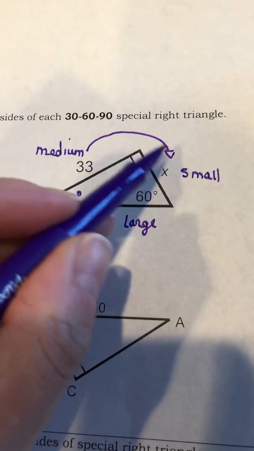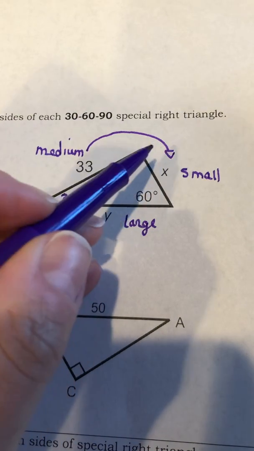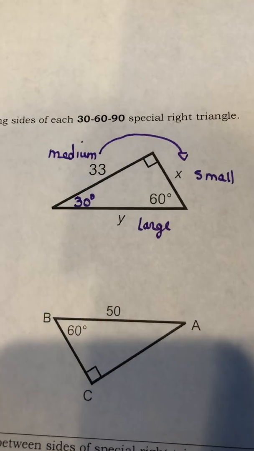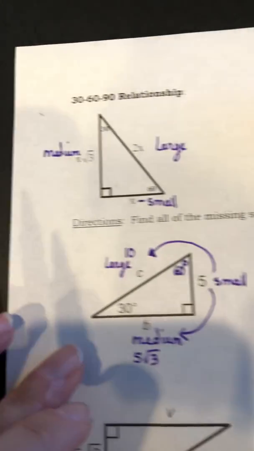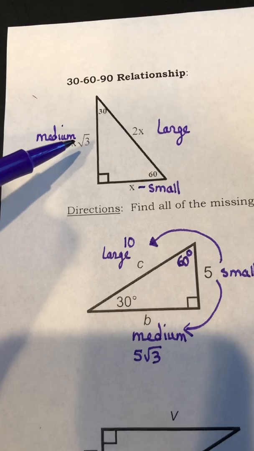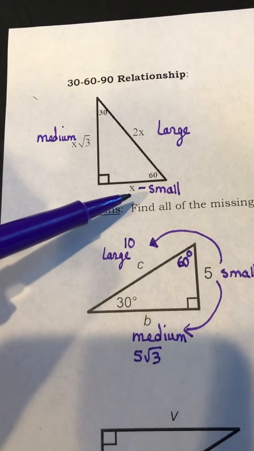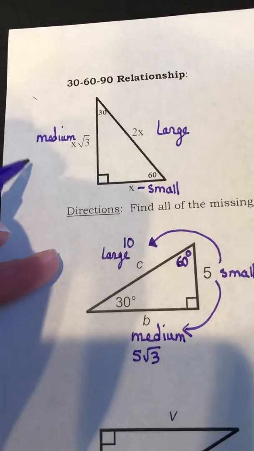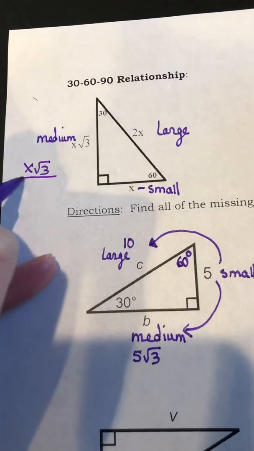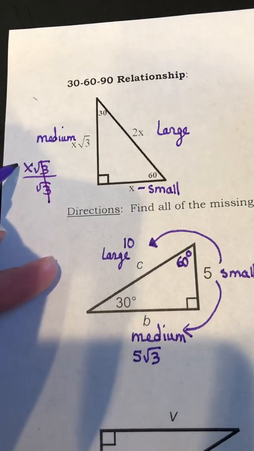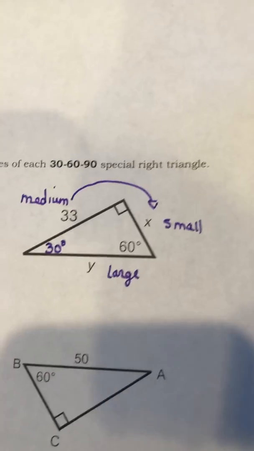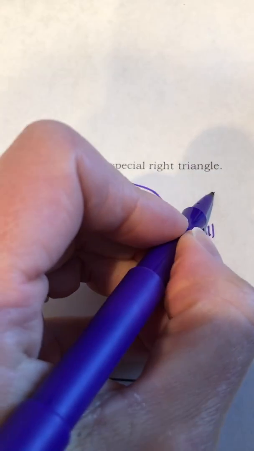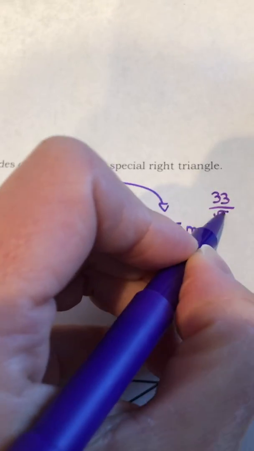So going down in size indicates division. Well, division by what? It seems like we need to divide by the square root of 3, because to go from my medium side to my small side, if I divide by the square root of 3, I get my small side. So I'm going to take 33, divide by root 3.